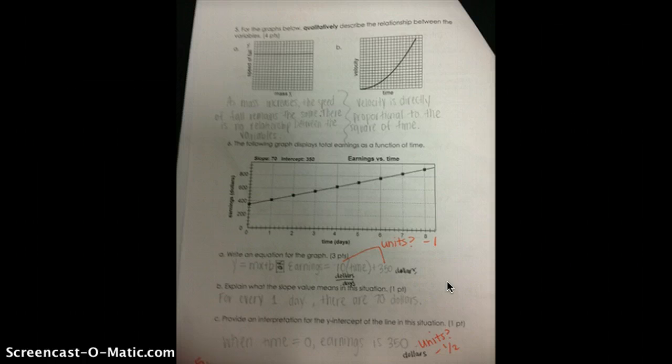On the second page, you can see that the top has 2 different graphs, and I'm asking them to qualitatively describe the relationship between the variables. I'm really looking for, as x increases, y does this. In this case, it's a horizontal line, so there is no relationship. In this case, velocity is directly proportional to the square of time. I'm looking for students to identify the shape and then identify what the relationship is.